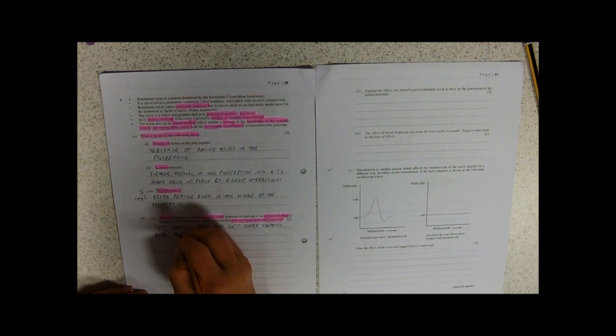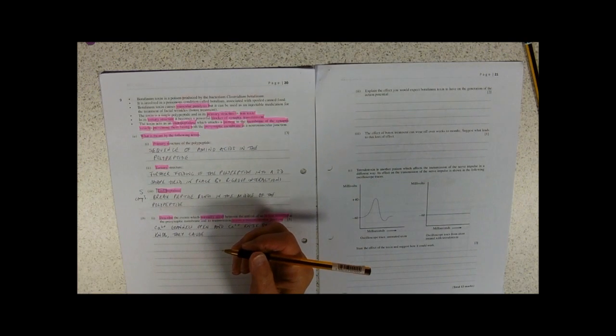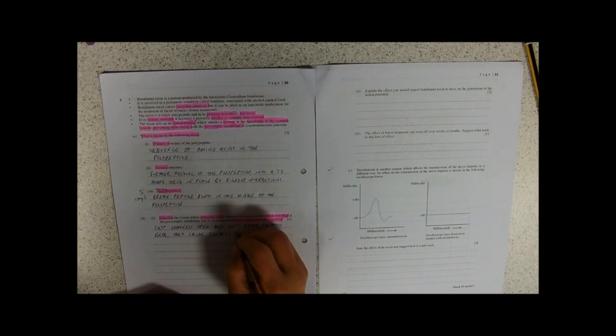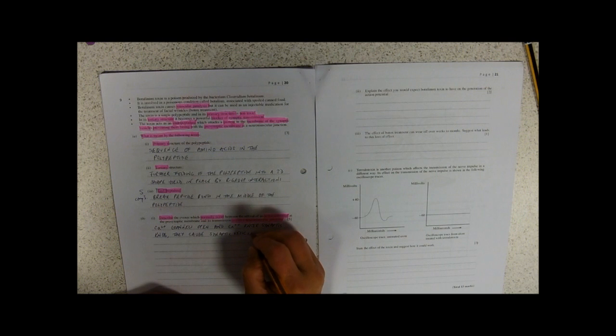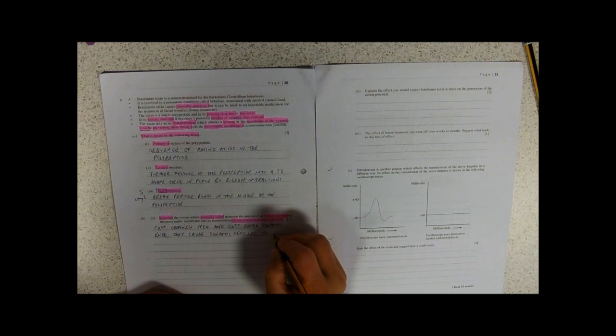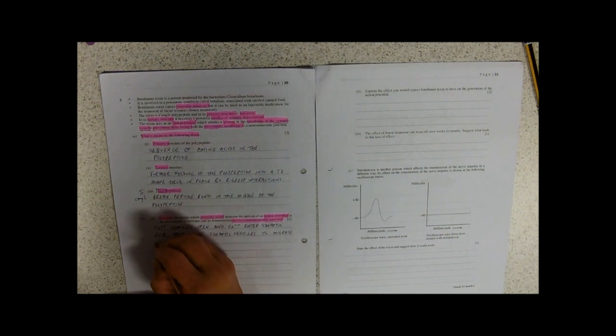They cause, remember what they are involved with, synaptic vesicles, which is what they were called up here in the stem of the question, to migrate to the presynaptic membrane.